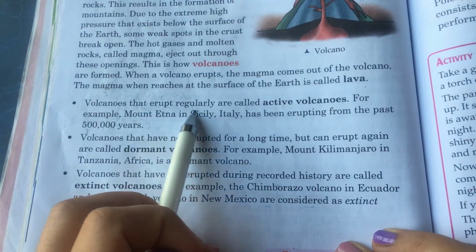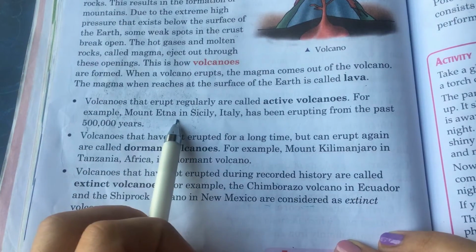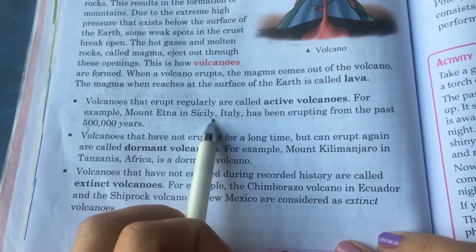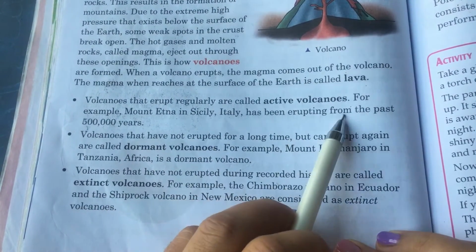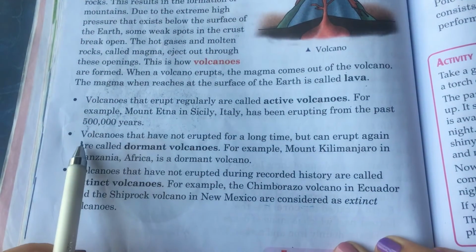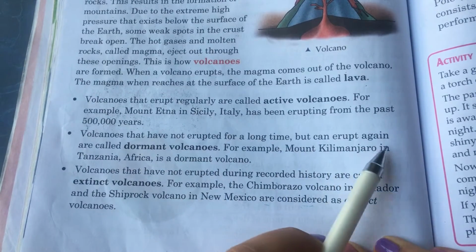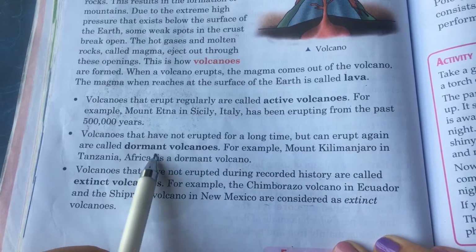Volcanoes that erupt regularly are called active volcanoes. For example, Mount Etna in Sicily, Italy, has been erupting for the past 500,000 years. Volcanoes that have not erupted for a long time but can erupt again are called dormant volcanoes.